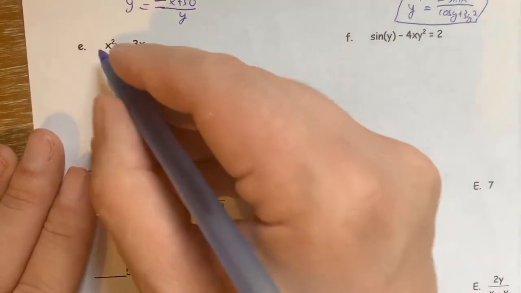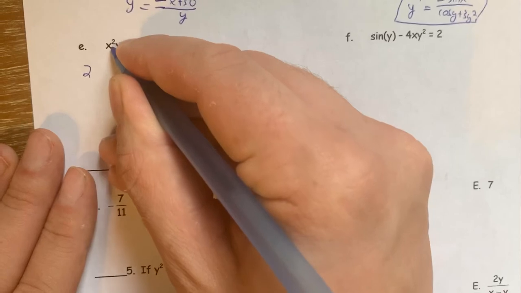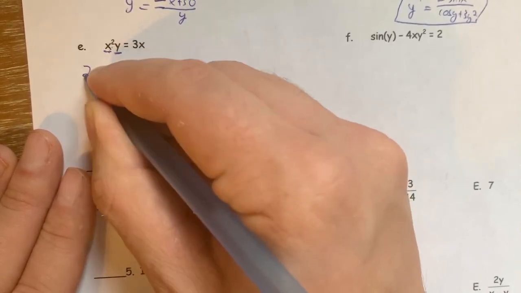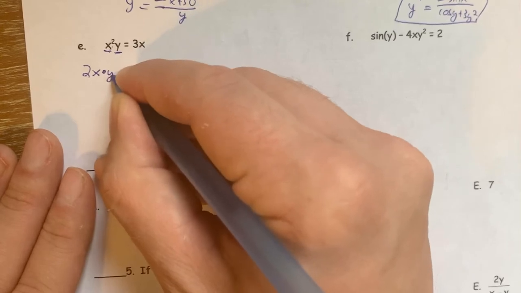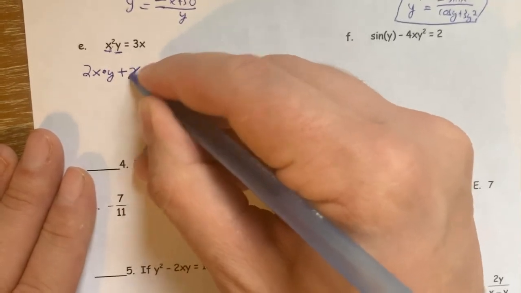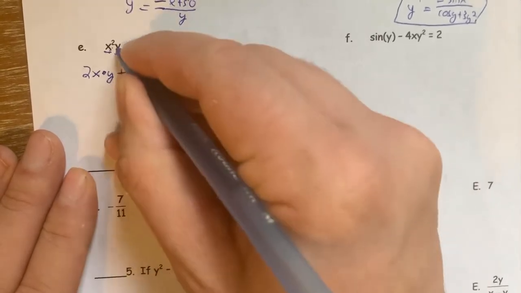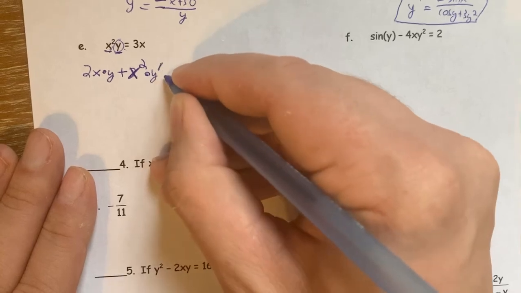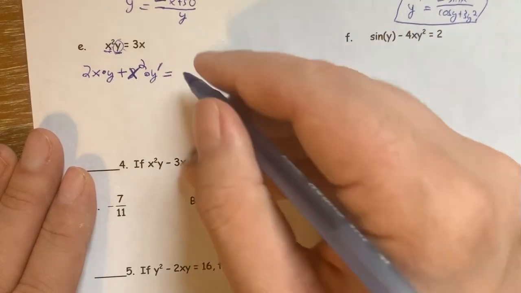If you do it implicitly, you should have gotten the derivative. This is a product rule. So we do the derivative of the first one. The derivative of x squared is 2x times the second one left alone, plus we leave the first one alone, times the derivative of the second, and the derivative of y is just y prime, equals 3.